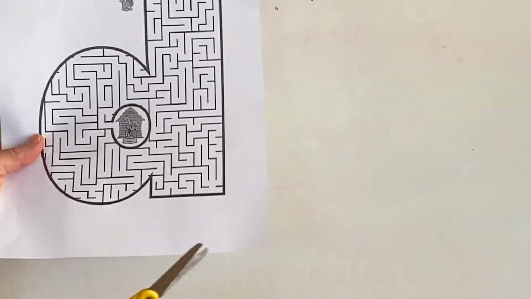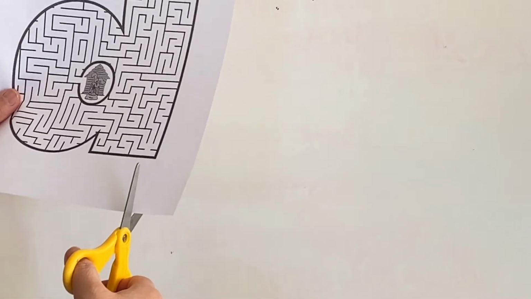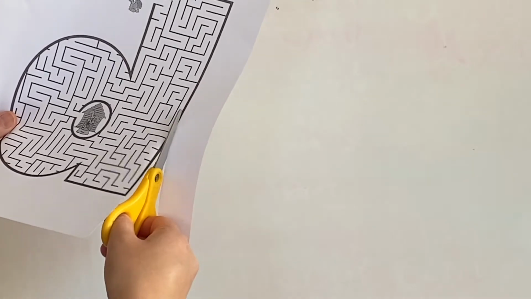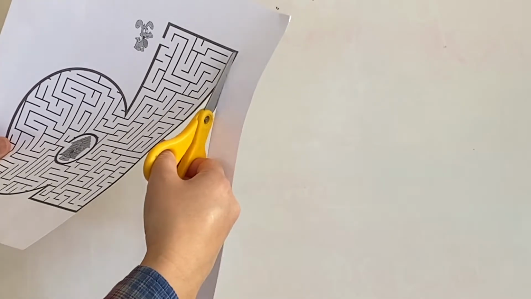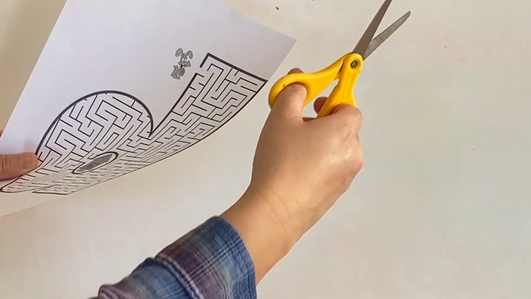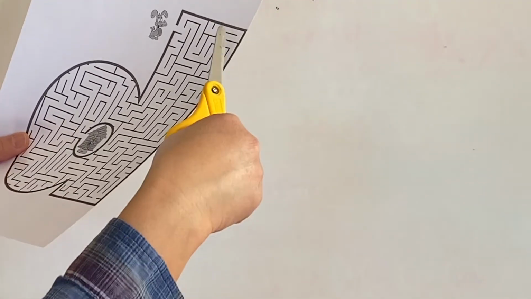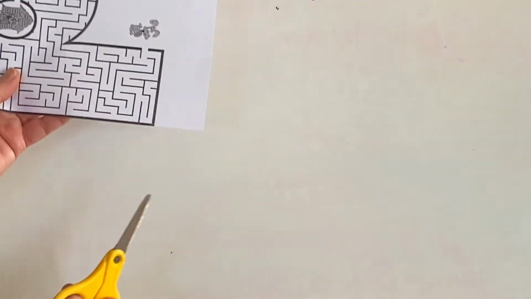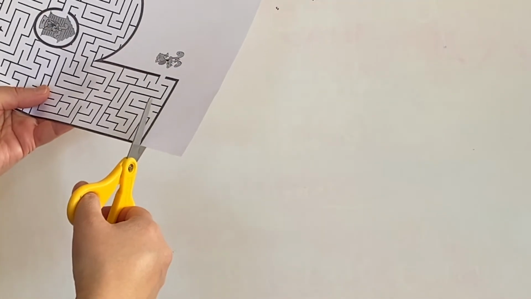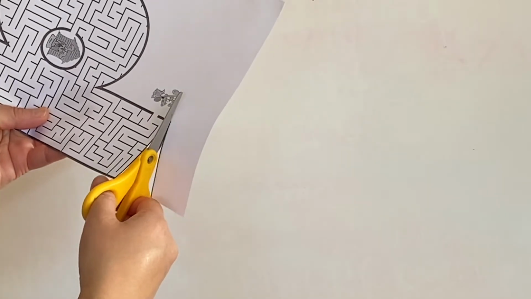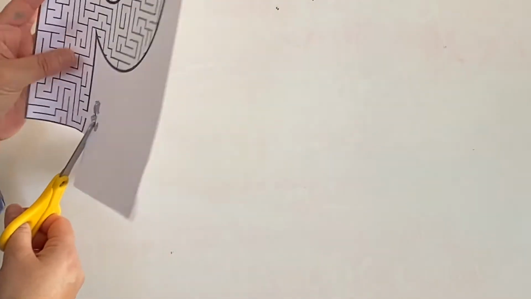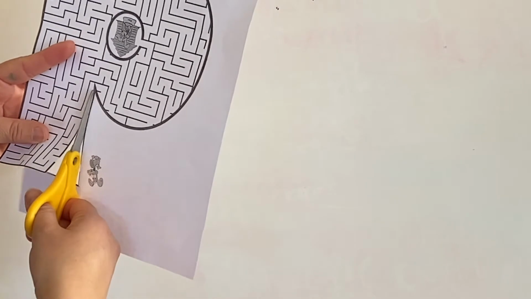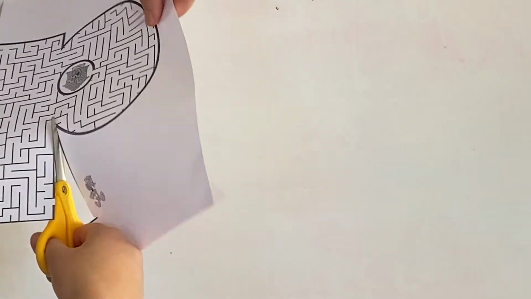Okay, so I have my D right here. I'm gonna start with the easy straight line, so I'm just gonna cut that. When I get to the top, you know what, I'm gonna cut it all the way out there. Makes it easier. Now my hand is going to turn the D so that it makes it easier. See, my scissors hand stays the same, right? I'm gonna flip it and I'm gonna cut down and flip again.